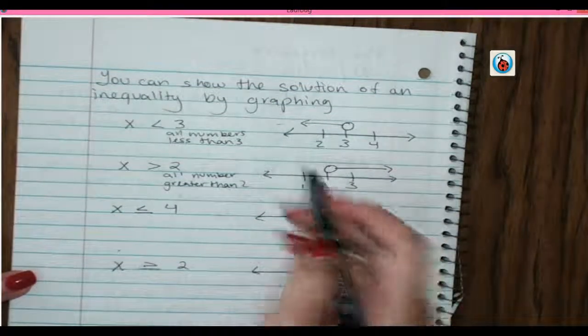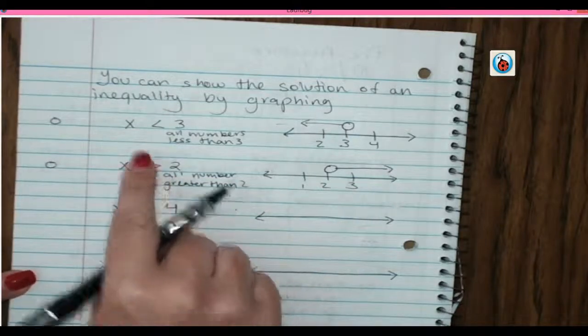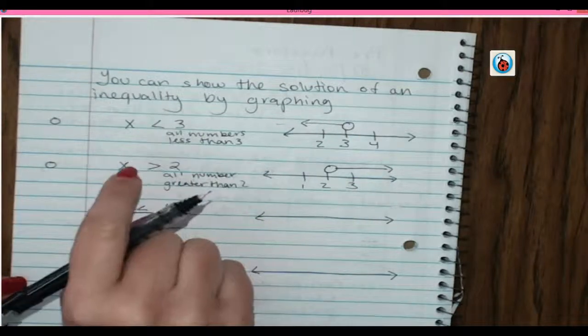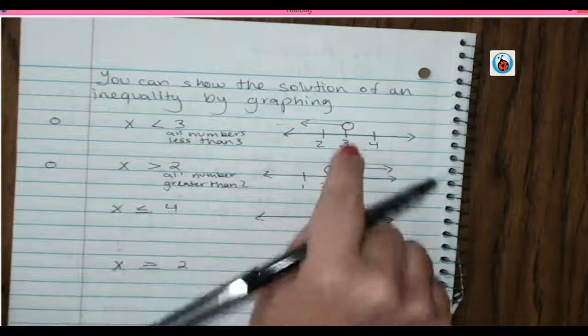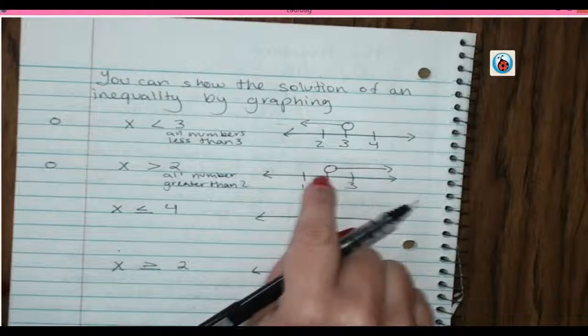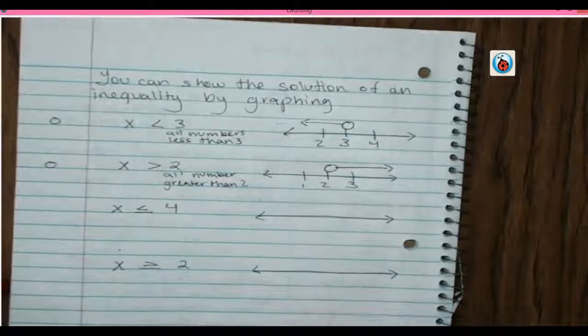In both of these, we have open circles because x would not be equal to 3. Because we don't have the equal under the inequality, these are open circles. This means that the answer does not include 2 and does not include 3.